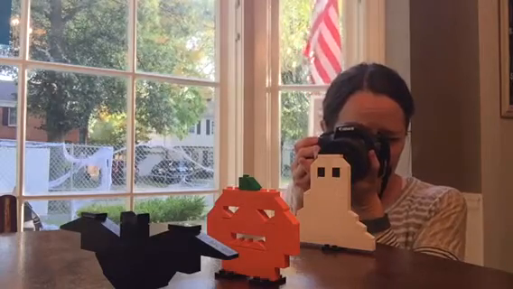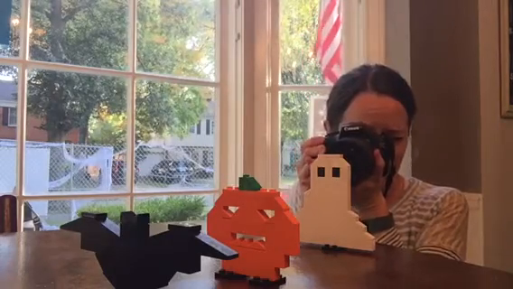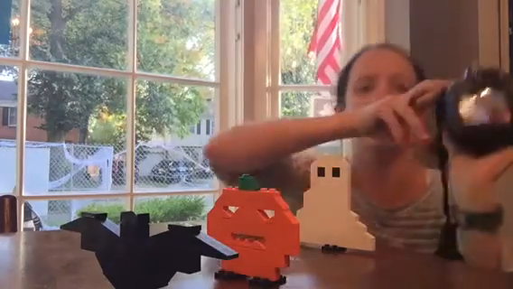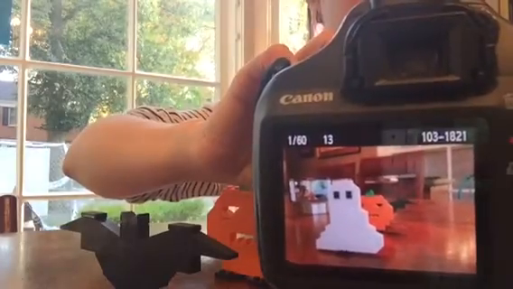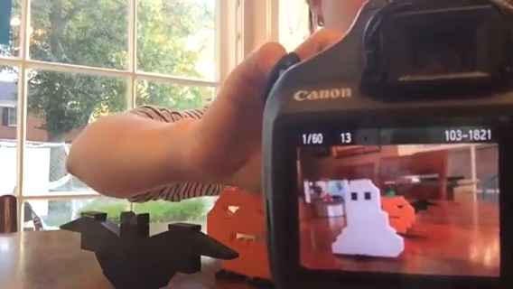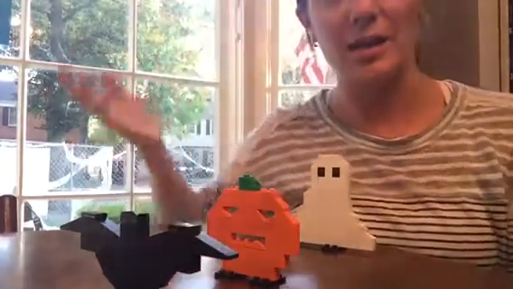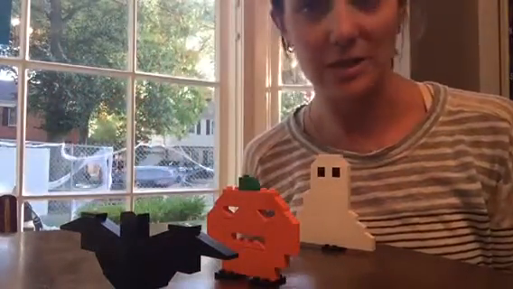So here we go. I'm gonna half press and take my picture, focused on that pumpkin again, and look what I got here. The background is in much greater focus. I have the much larger depth of field. You can see my shutter speed is still okay here. It's 1/60th of a second, and my aperture was f13.